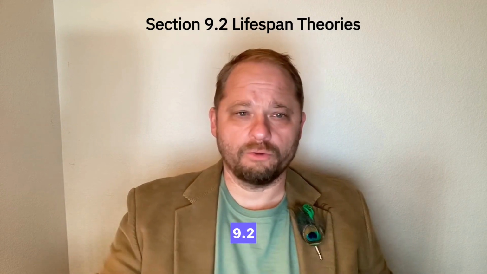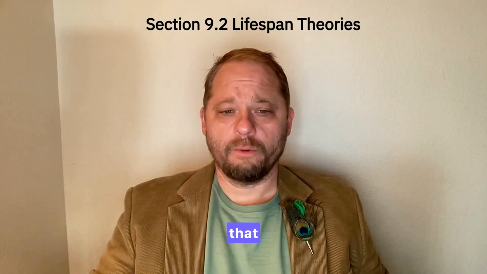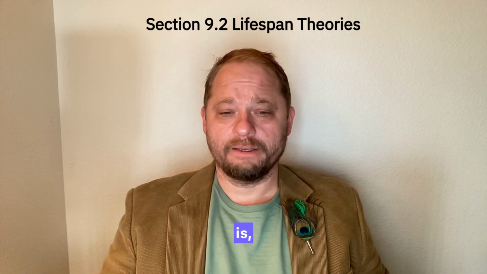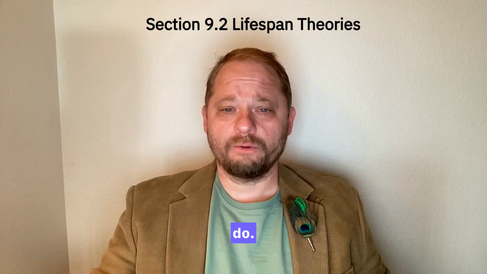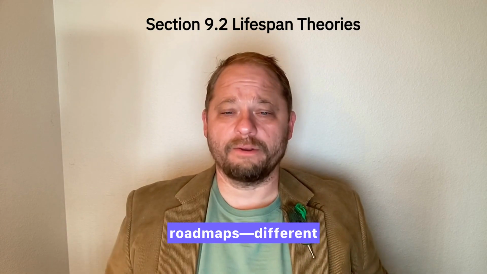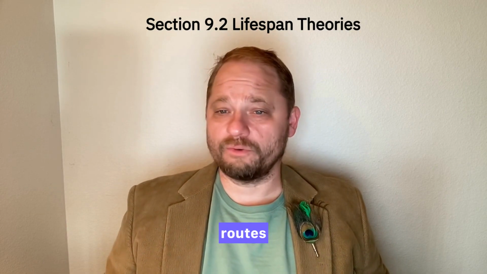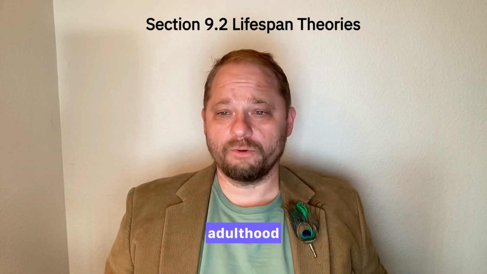Section 9.2, Lifespan Theories. Now that we've defined what lifespan development is, let's turn to the theories that explain how and why humans develop the way they do. Think of theories as roadmaps. Different psychologists have proposed different routes to explain how we move from infancy to adulthood and beyond.